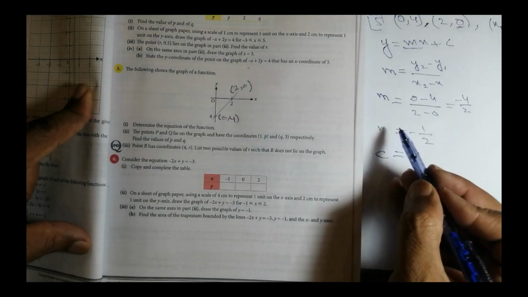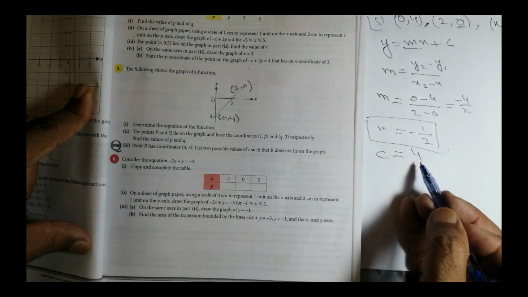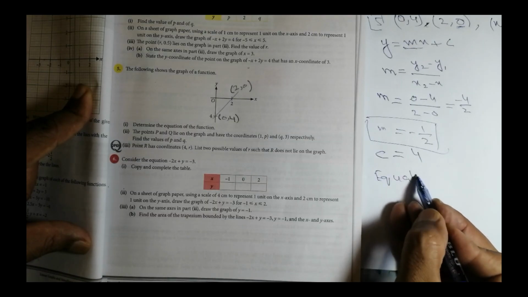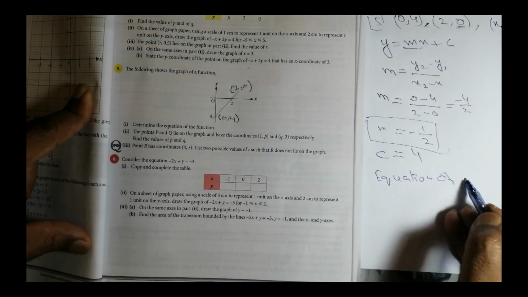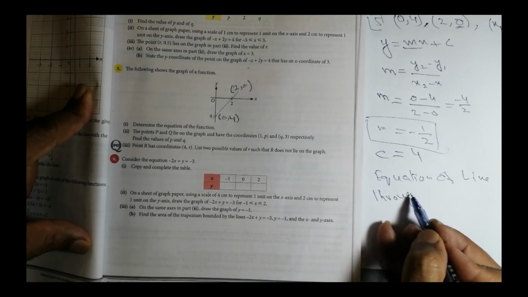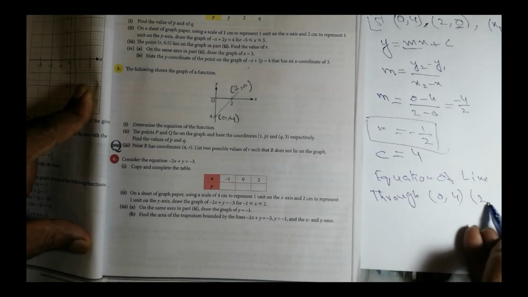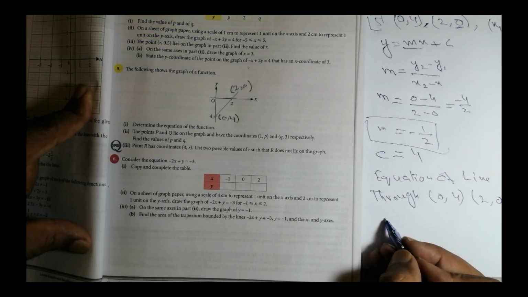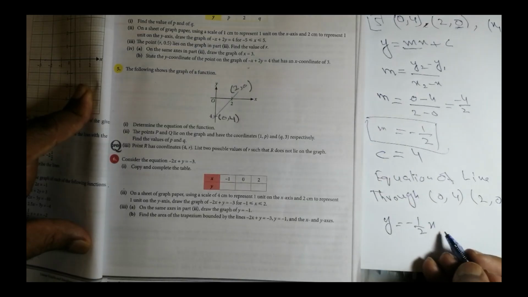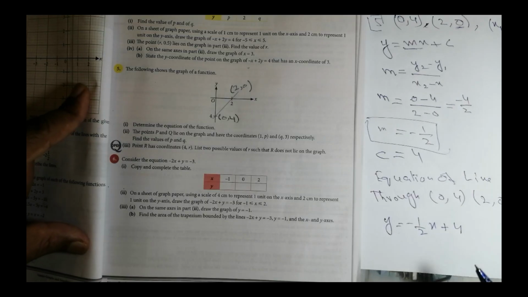Now we found m equal to minus 1 by 2 and c equal to 4. So the equation of the line through points 0, 4 and 2, 0 is y equal to minus 1 by 2 x plus 4, where 4 is the y-intercept. So this is the equation of the line.